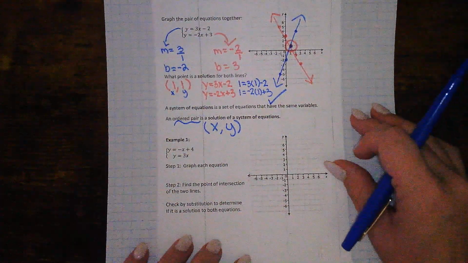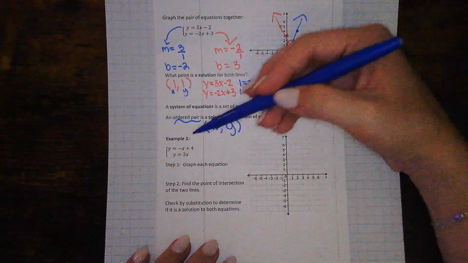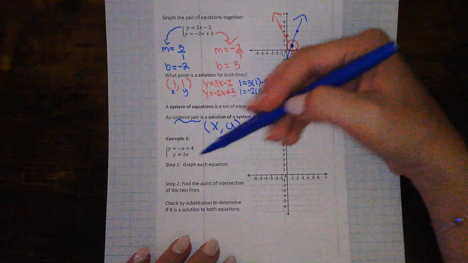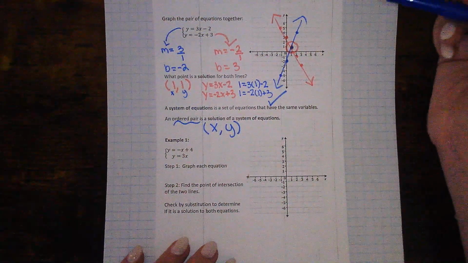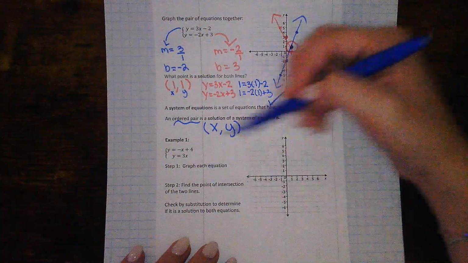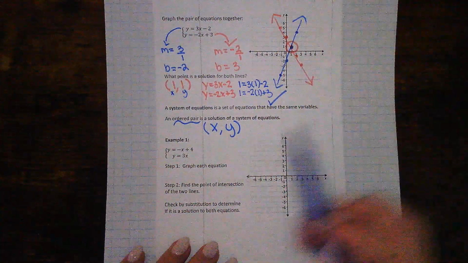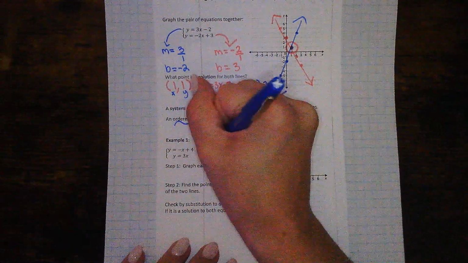All right, moving down to our first example. This is the steps for graphing a system of equations, which we just followed, and we're going to do one more time the same as we did above. So my slope in the first equation is negative 1.